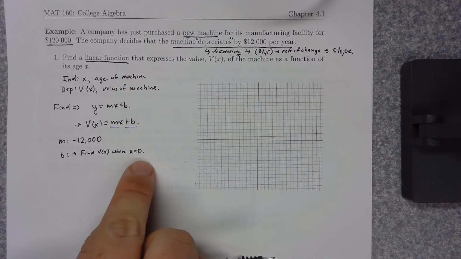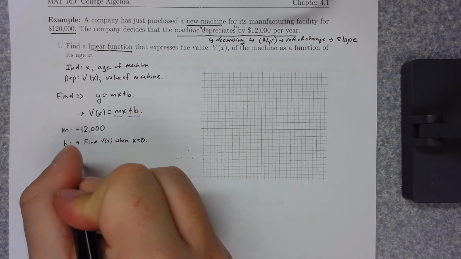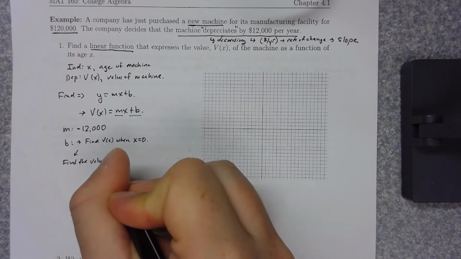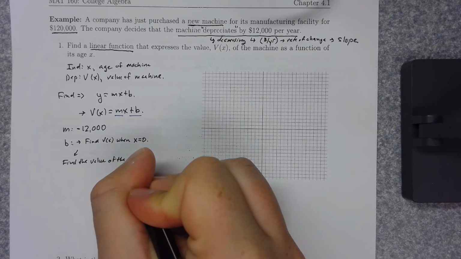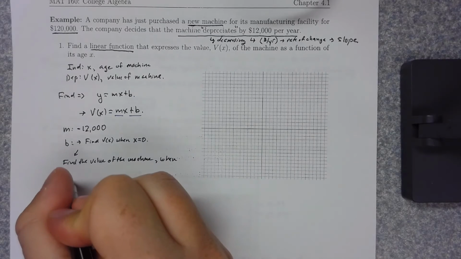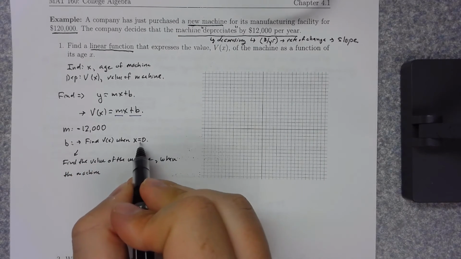So let's think about what this means. This means I want to find the value of the machine when the machine is 0 years old.